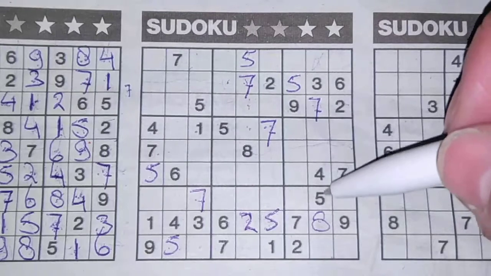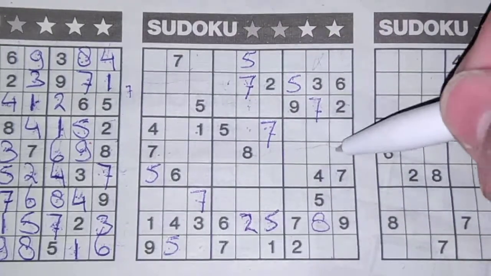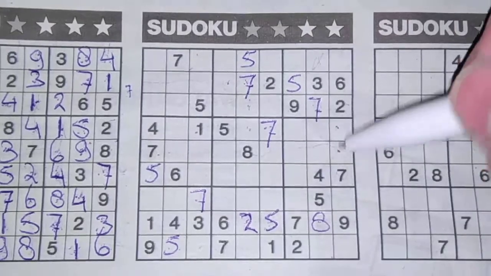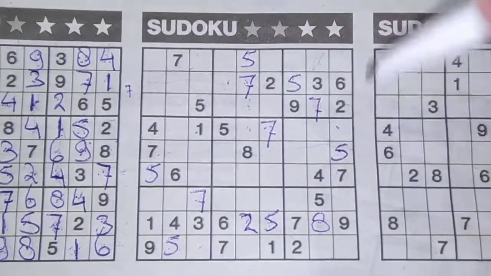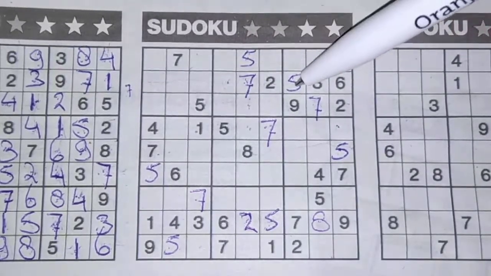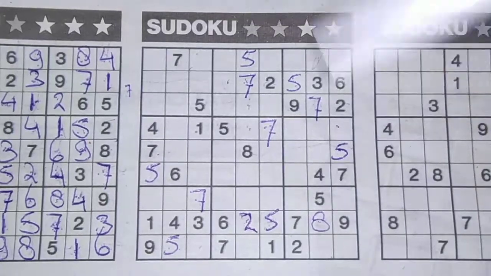5 in this column, 5 in the column next. So in the last column, the only 2 places for a 5 should be here or there. But I see here 5. No 5 there. 5 should be here. And all the 5s are used, I can see.